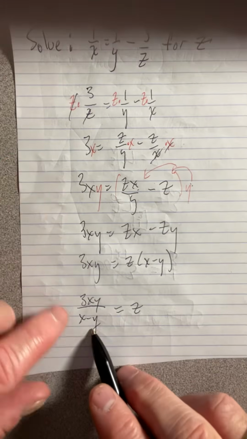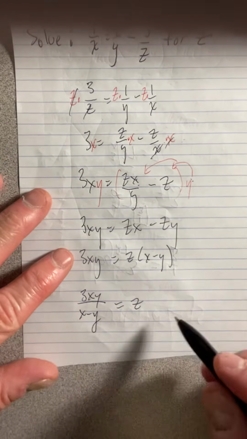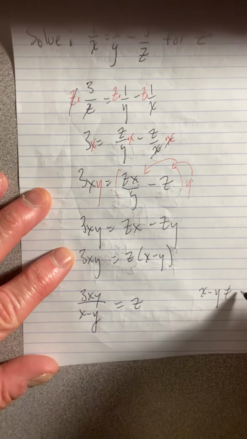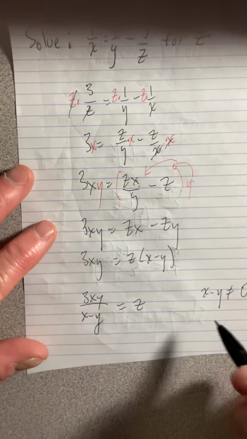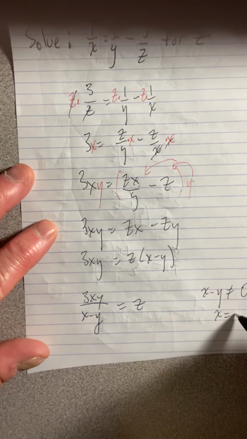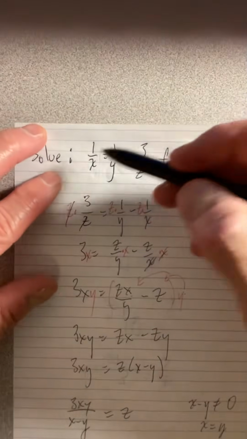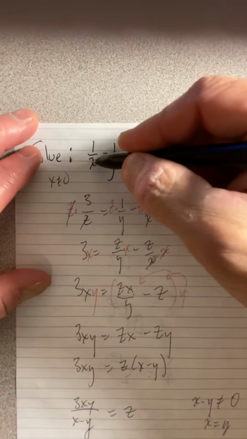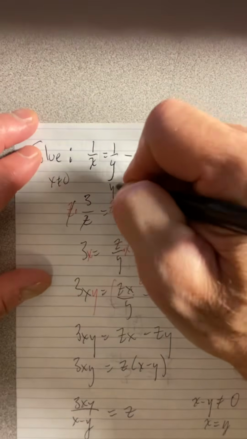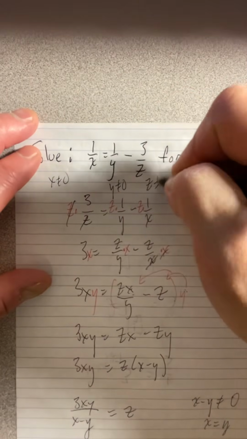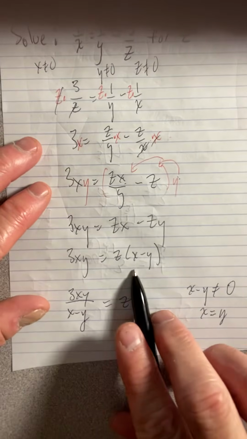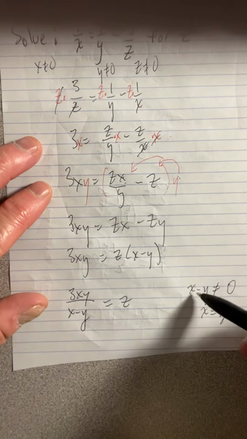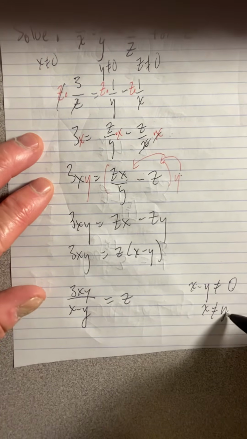Now, I have just done something. If you divide by a variable term, that variable term cannot equal 0. So I just put a condition that wasn't there before. See, originally x cannot be 0 because if so, it would be in the denominator, that would be undefined. Y cannot be 0, and Z cannot be 0. But now, since I divided by x minus y, I've added the condition that x minus y can't be 0, which means if you add y over, x cannot be y.